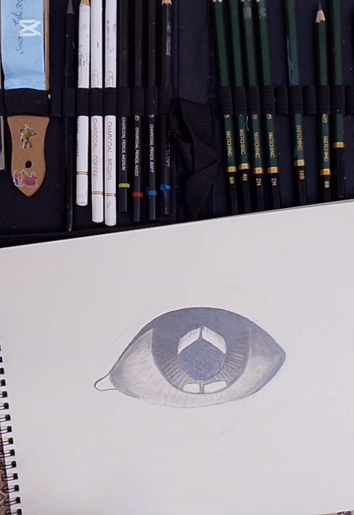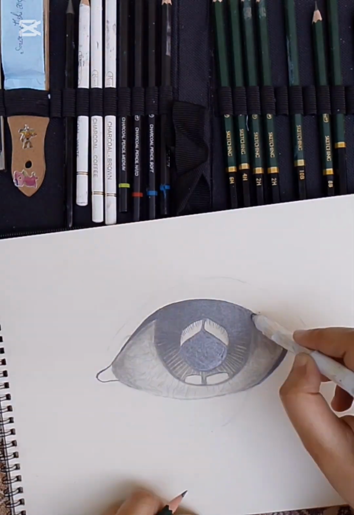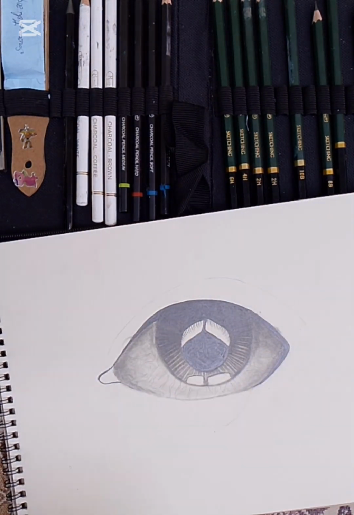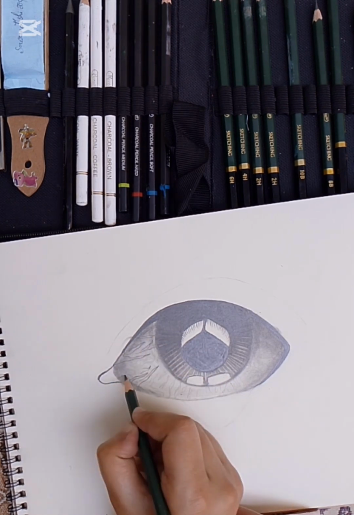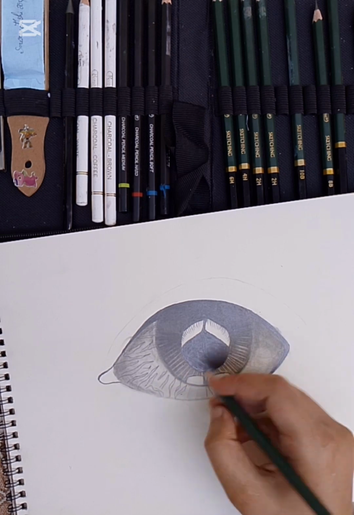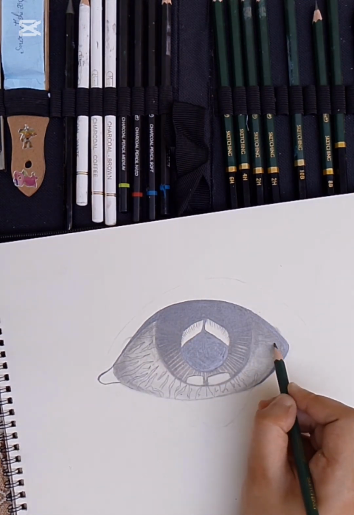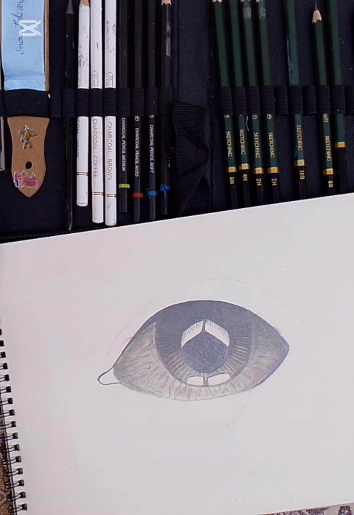With the help of a blender, I will blend it and then use a 4B pencil for a darker shade. If we have love and respect for our work, we can do anything in the world because nothing is impossible in the world.